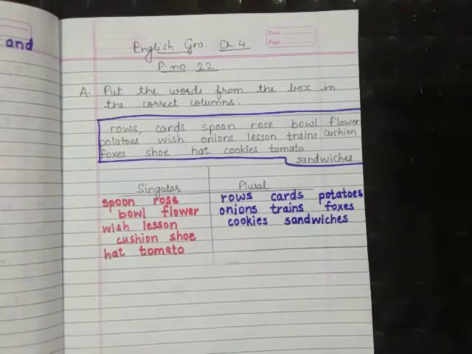Sandwiches. Okay. Now class, I'm going to teach you some of the spelling rules regarding the singular form and the plural form. Now take out page number.